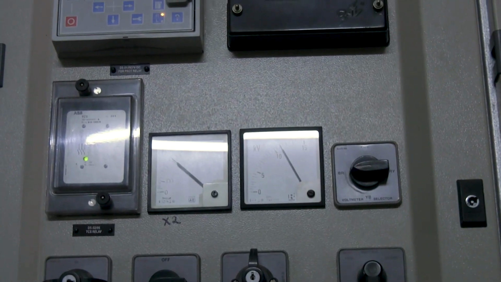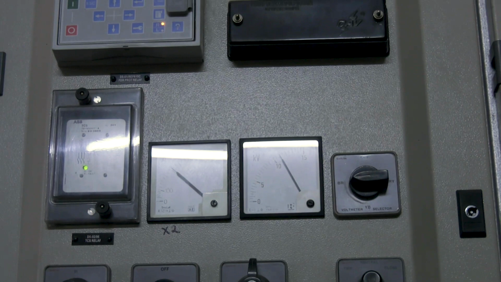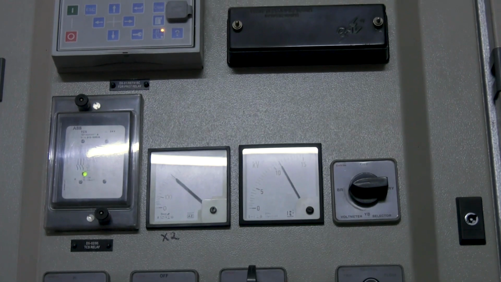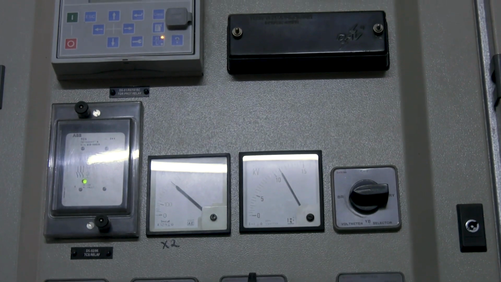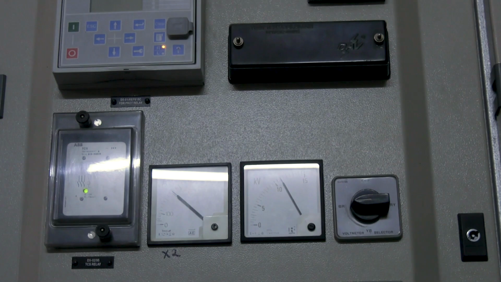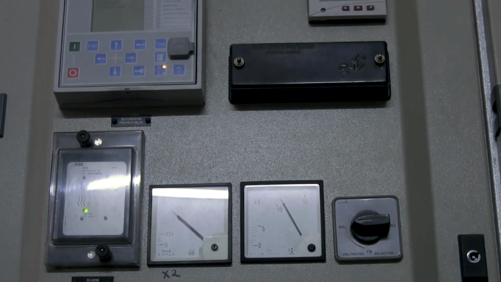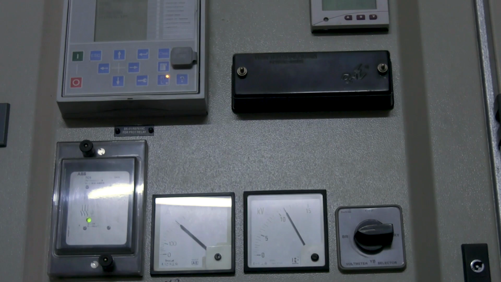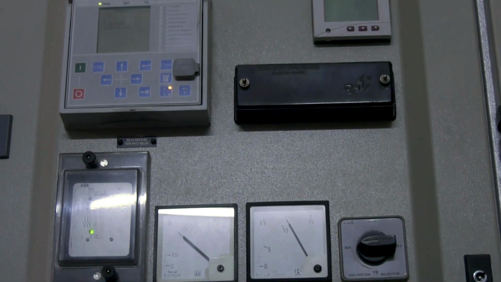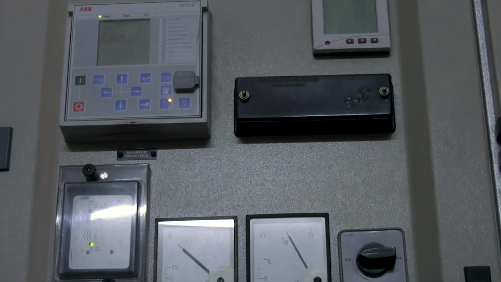Above, this is the TCS relay or trip circuit supervision relay, which monitors the integrity of the trip circuit. The ammeter and voltmeter measure the current and voltage respectively in the feeder, with a voltmeter selector switch allowing for different voltage measurements.